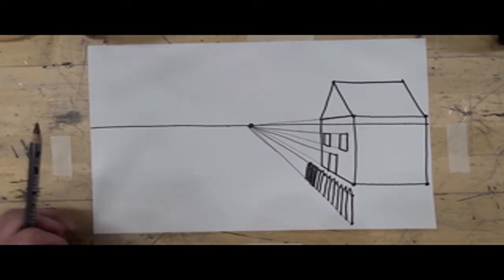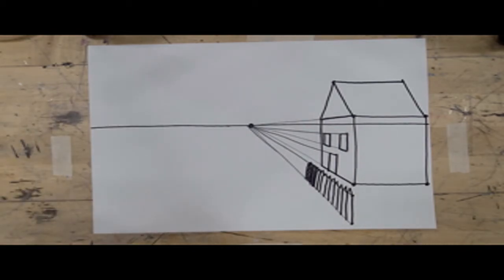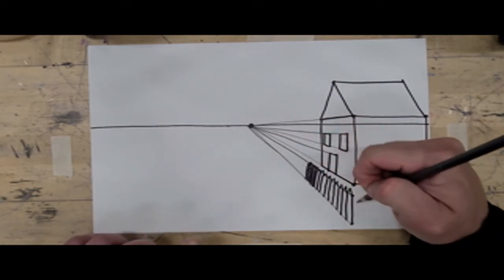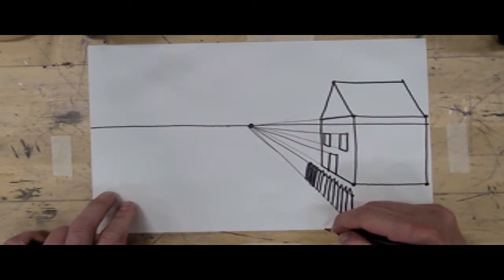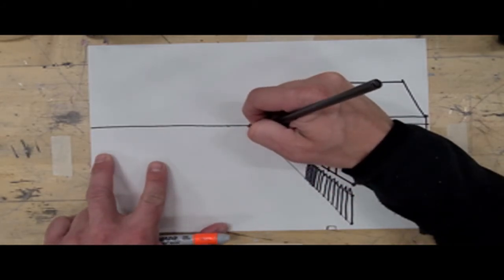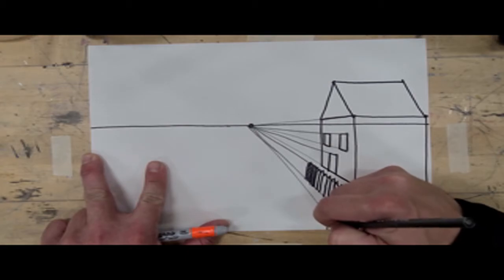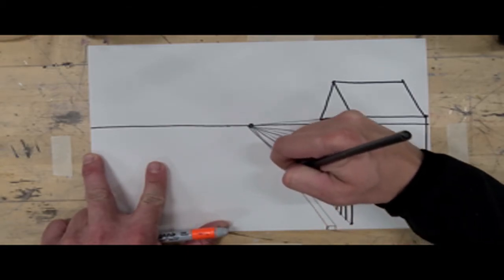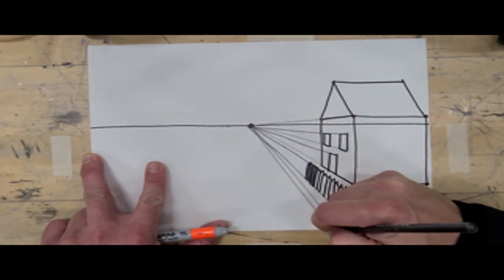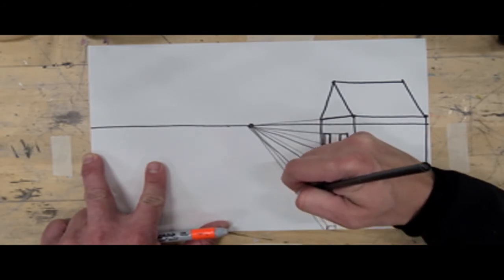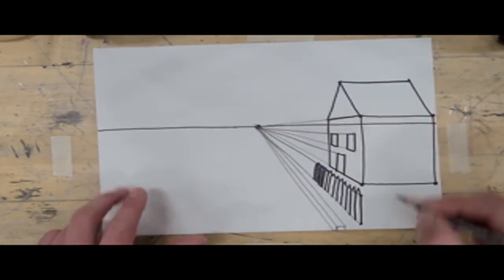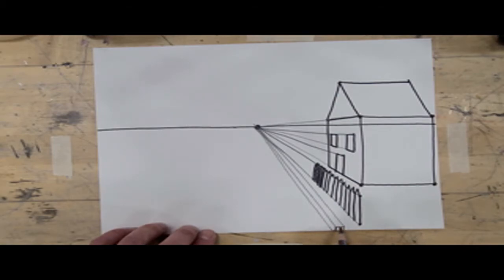So next we're going to do the street. So just like we did with these things, we need to find corners. So here's the edge of my street. I'm going to make a corner where the curb is. I'm going to connect those to my vanishing point. So here's one edge of my curb.